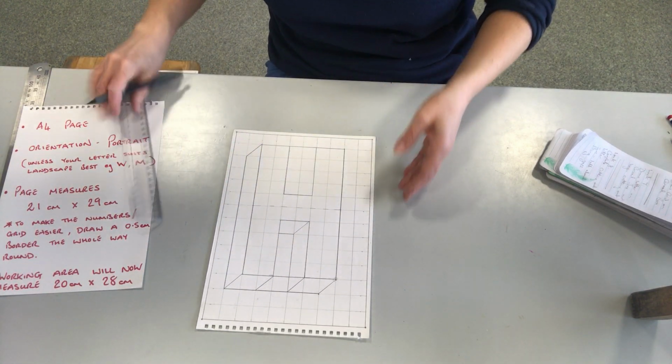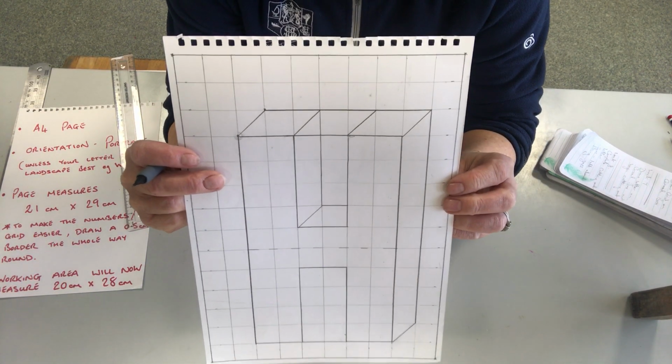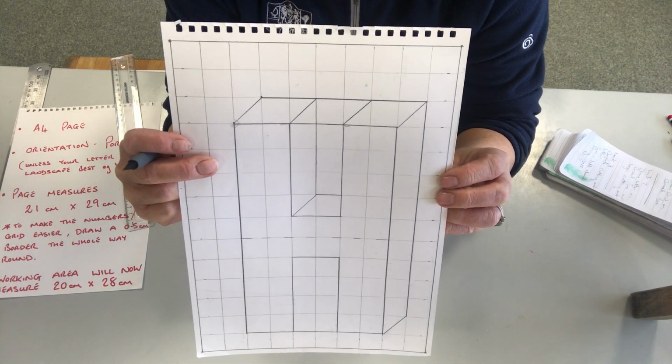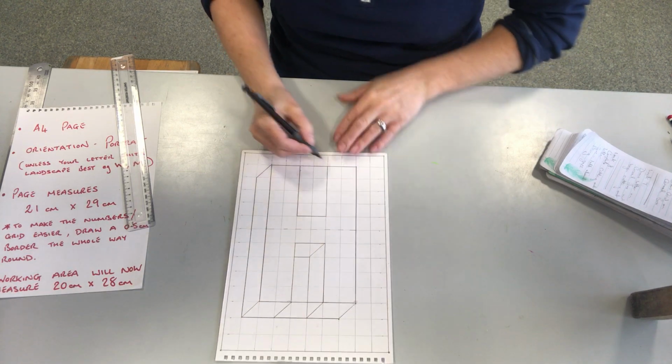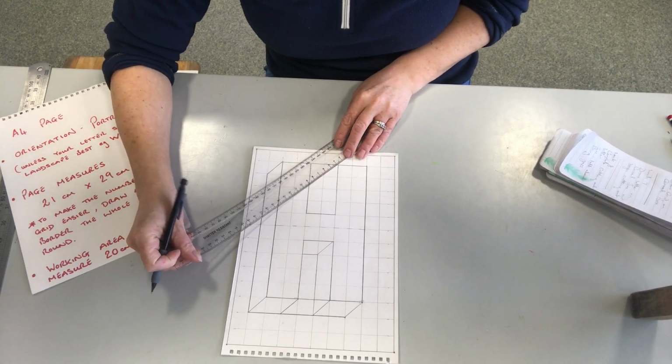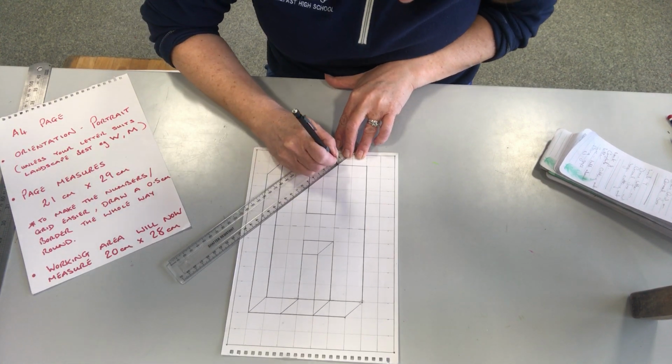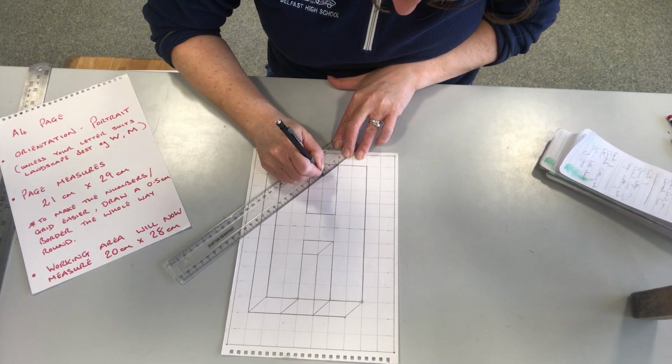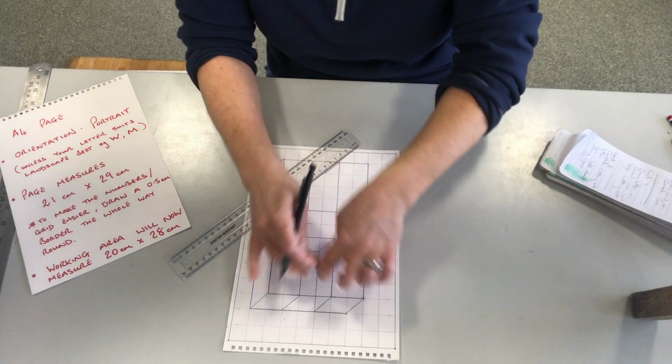Okay, so just let you see what we're doing here so far. You can start to see that H starting to become 3D. We've got a little right angle down here, and we are going to then also join it from one corner to the other. Now the beauty of this one is that you've got more squares in the centre.